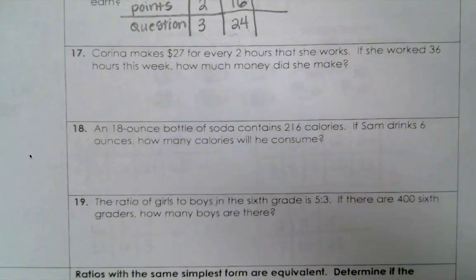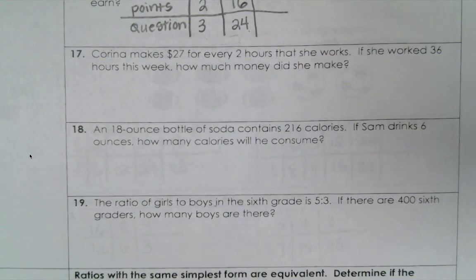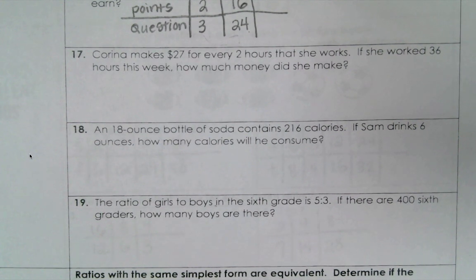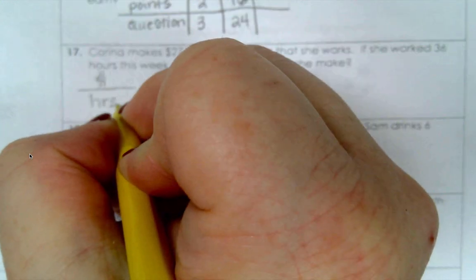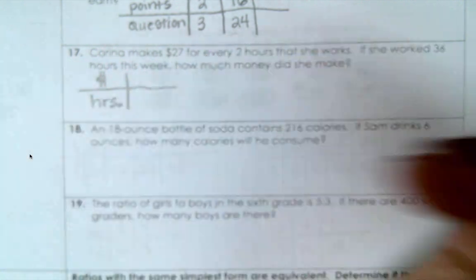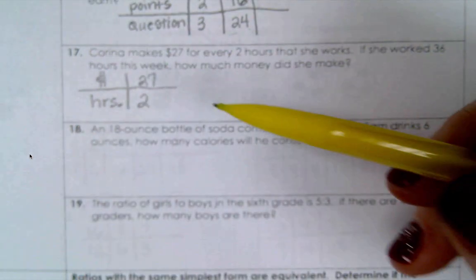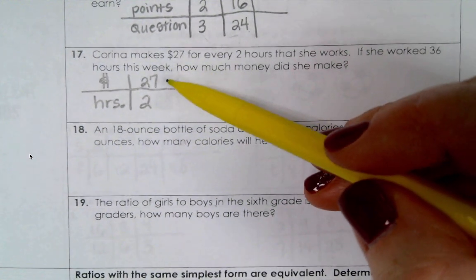Number 17. Karina makes $27 for every 2 hours that she works. So we're going to say money over hours, okay? She makes $27 for every 2 hours. So that is my ratio.